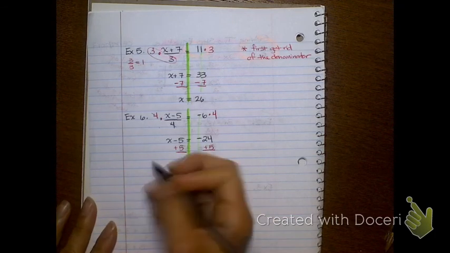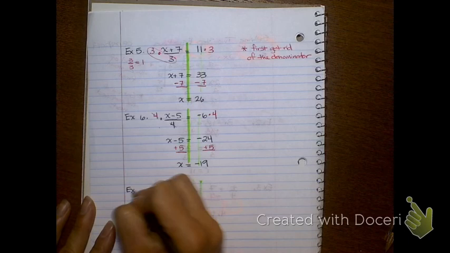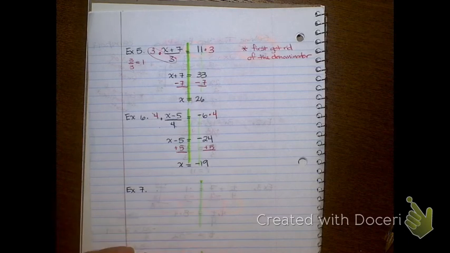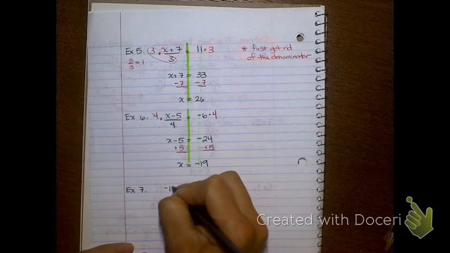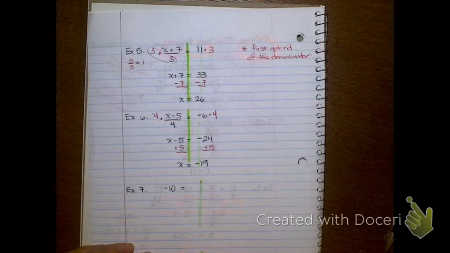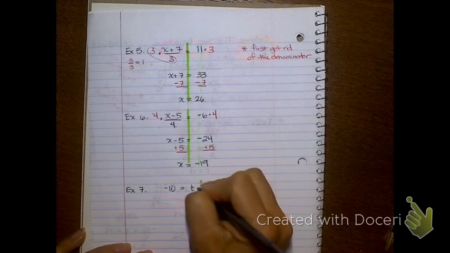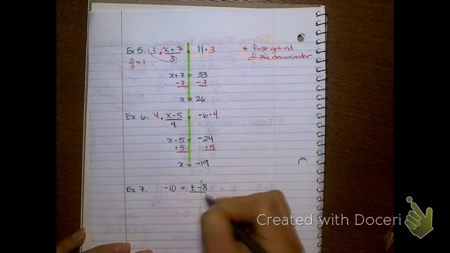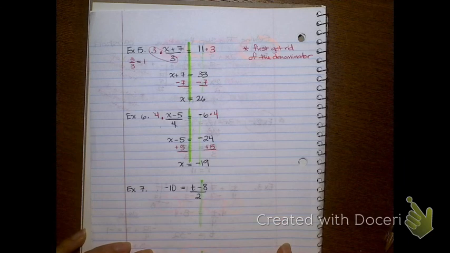I want you guys to try this last one. Negative 10 equals t minus 8 divided by 2.